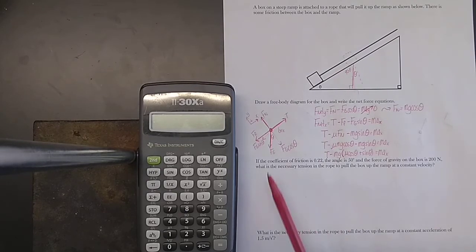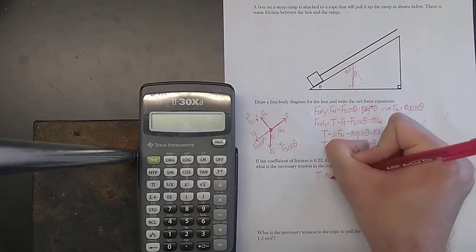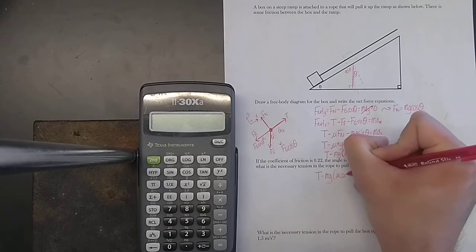Now to plug in. If the coefficient of friction is 0.22, the angle is 50 degrees, and the force of gravity on the box is 200 newtons, what is the necessary tension in the rope to pull the box up the ramp at a constant velocity? So now we're just taking this equation and we're plugging in to find the tension. Rewrite the equation first.